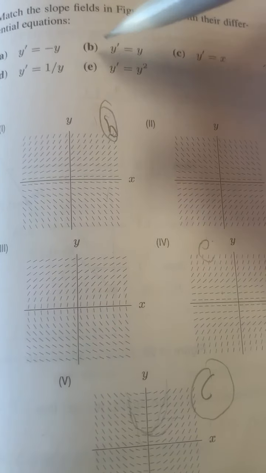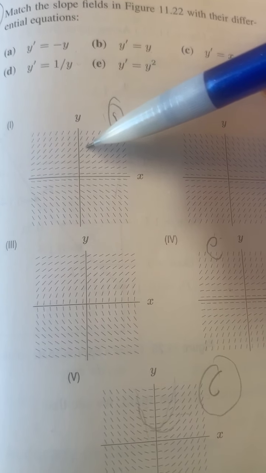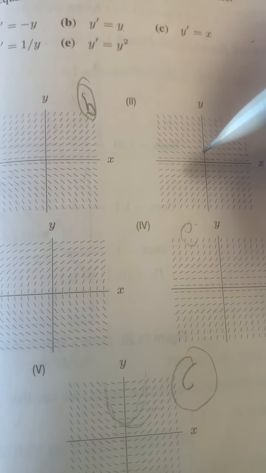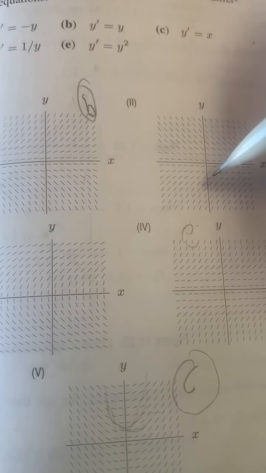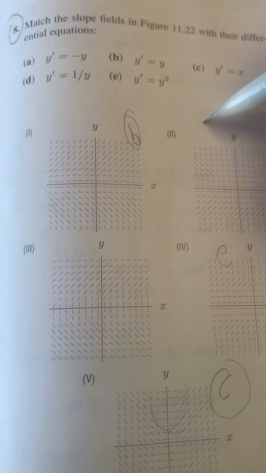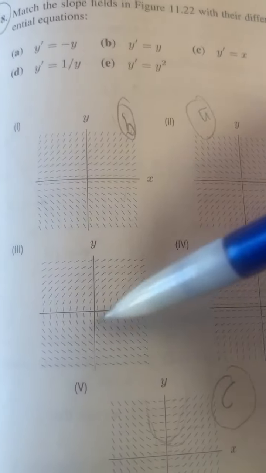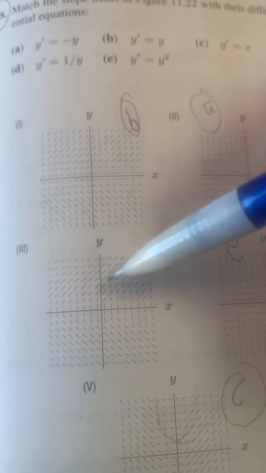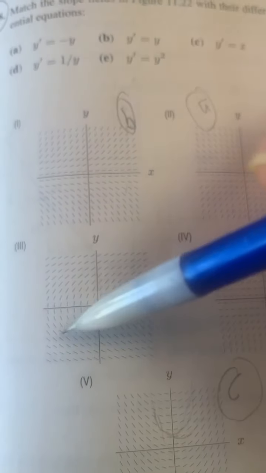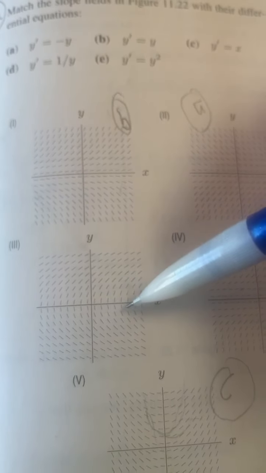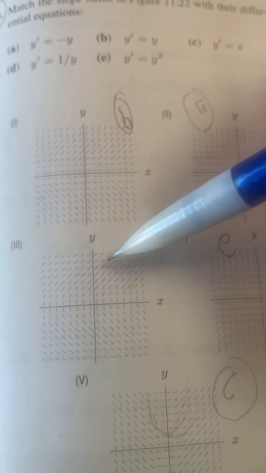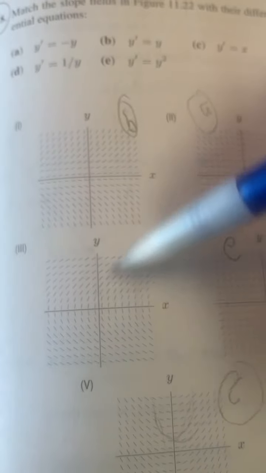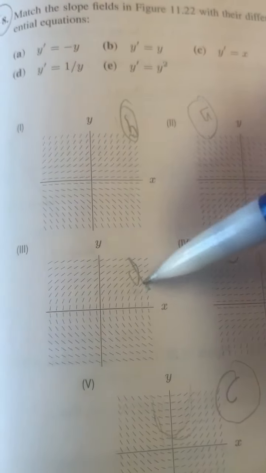Y prime equals negative y would look a lot like this, except at 0, slopes would be 0. As I go up, they get negative, and as I go down, they get more positive, so that would be A. And this one here, number 3, has to be 1 over y, but we can take a look at y. If we put a 0 in for y, slopes will be positive, looks good there. And as we put bigger and bigger values in, slopes get smaller. With negative values, slopes get negative, but still smaller, so this gives me an answer of D.